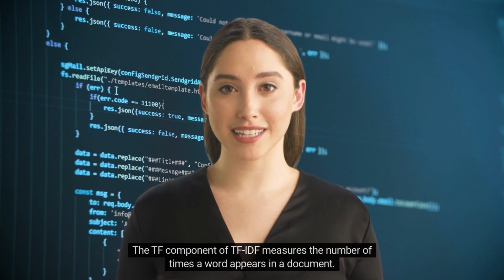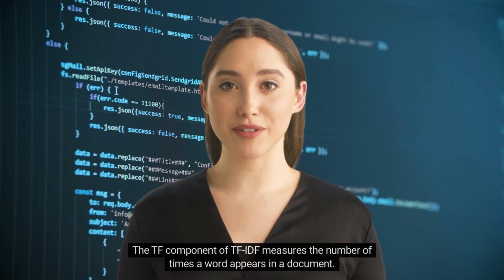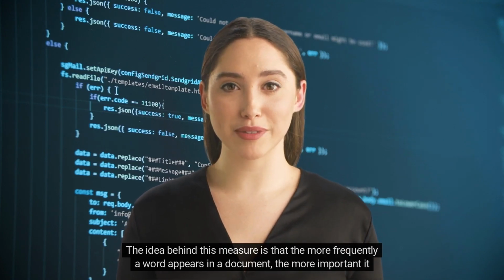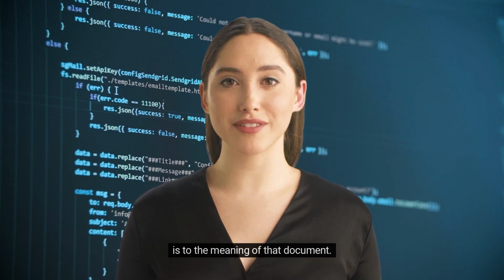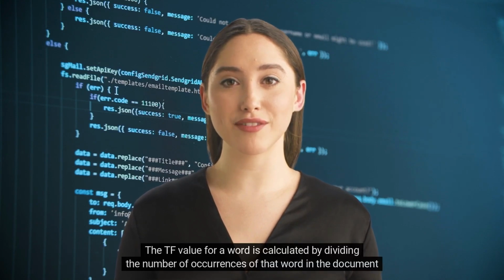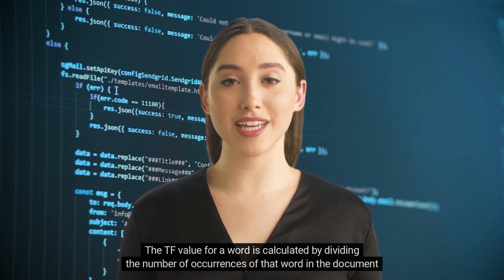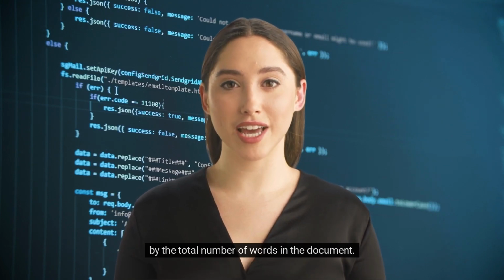The TF component of TF-IDF measures the number of times a word appears in a document. The idea behind this measure is that the more frequently a word appears in a document, the more important it is to the meaning of that document. The TF value for a word is calculated by dividing the number of occurrences of that word in the document by the total number of words in the document.